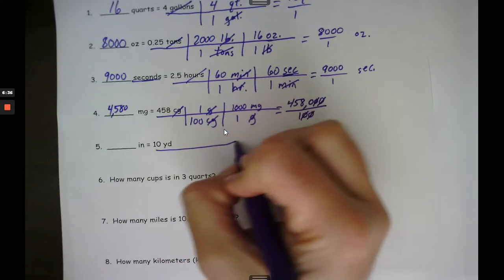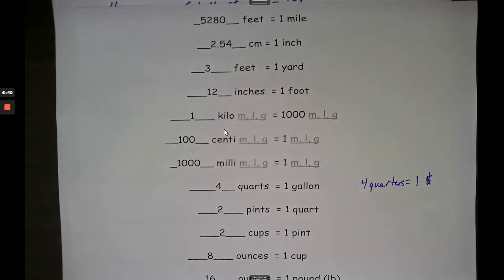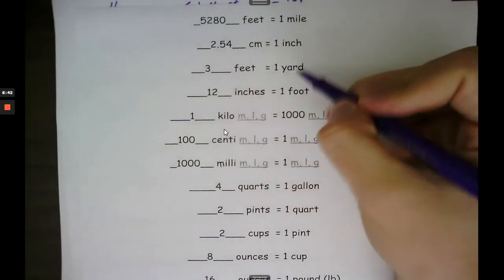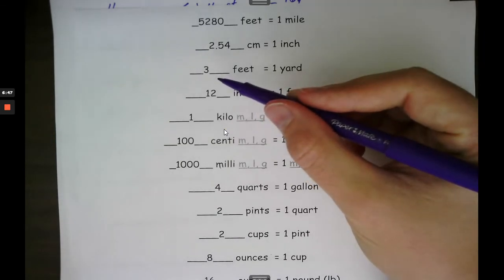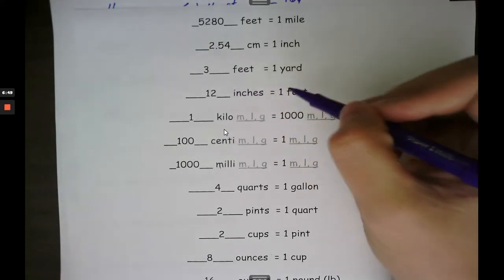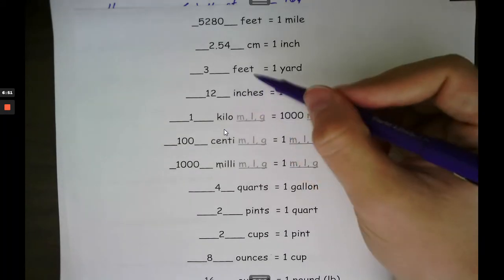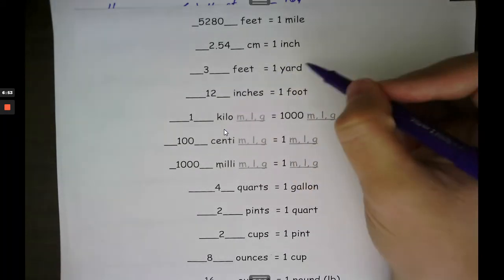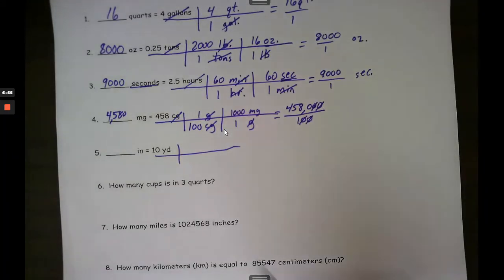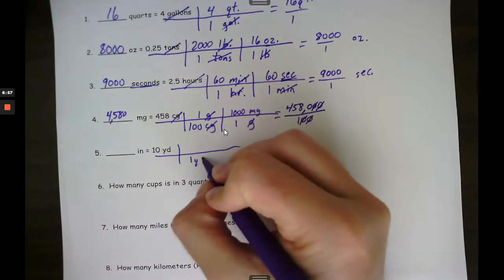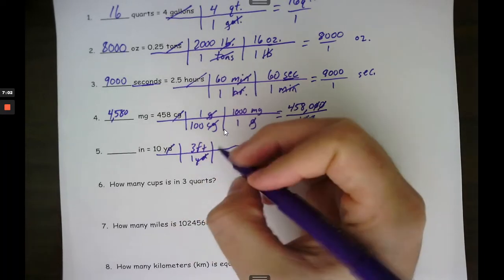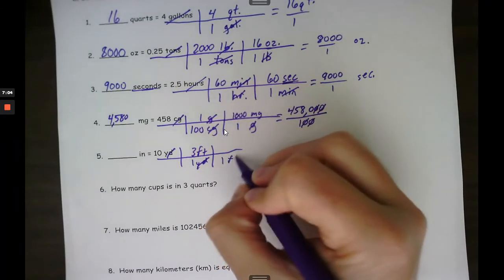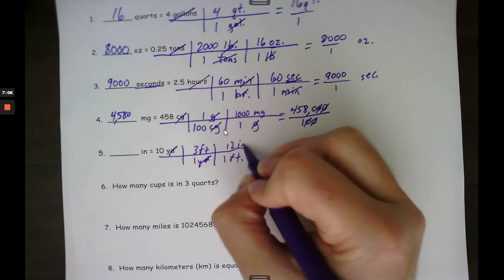All right, yards to inches. If I look on here, got to find yards. The only thing on here that I can convert yards to is feet. But I want inches, so I need to now look for a conversion that goes from feet to inches. So 1 foot is 12 inches. Those are the two that I want to use for this next problem. In 1 yard, there are 3 feet. And in 1 foot, there are 12 inches.